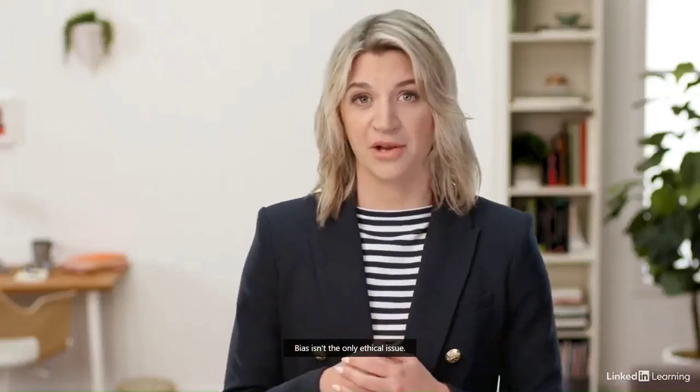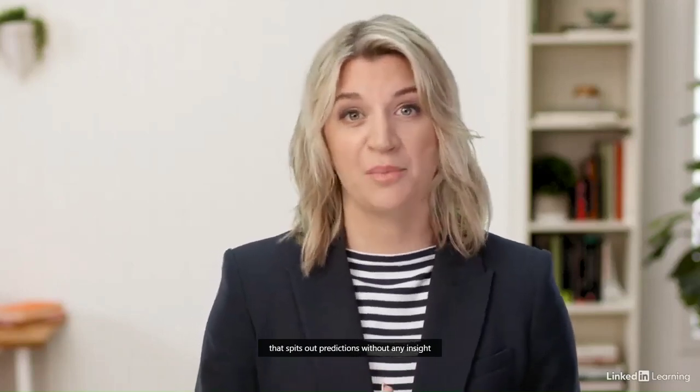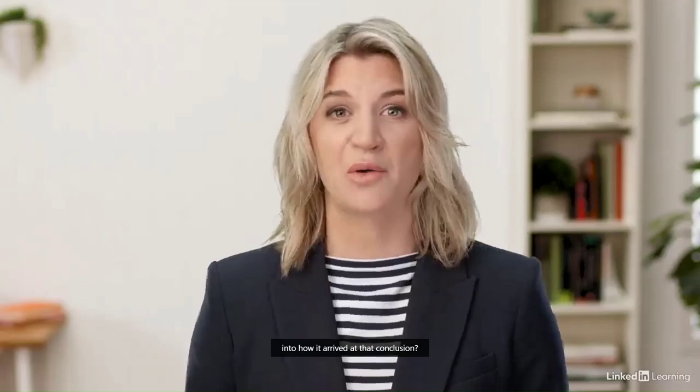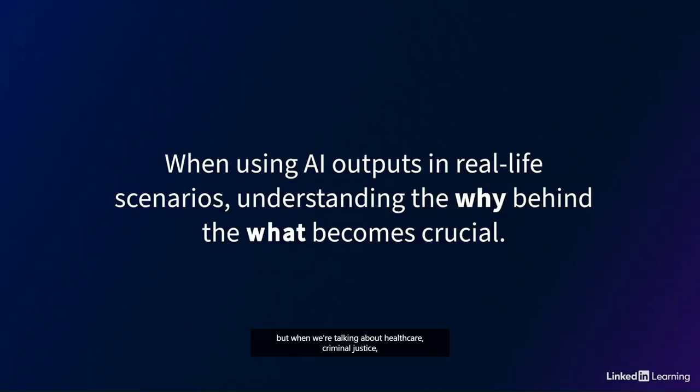Bias isn't the only ethical issue. One of the most pressing ethical issues in AI is model transparency, often referred to as explainable AI. Let's get real for a second. How many of you have used an AI model that spits out predictions without any insight into how it arrived at that conclusion? This black box approach might work fine for recommending a playlist, but when we're talking about healthcare, criminal justice, or even business-critical decisions, understanding the why behind the what becomes crucial.